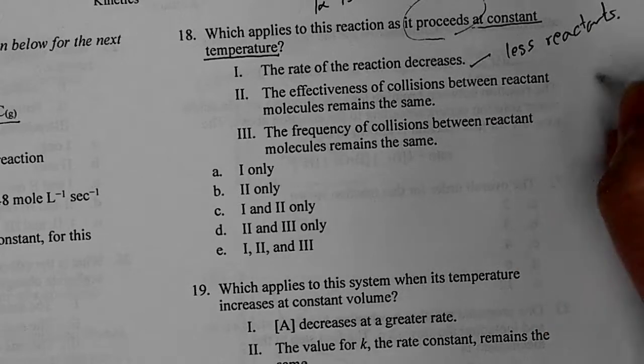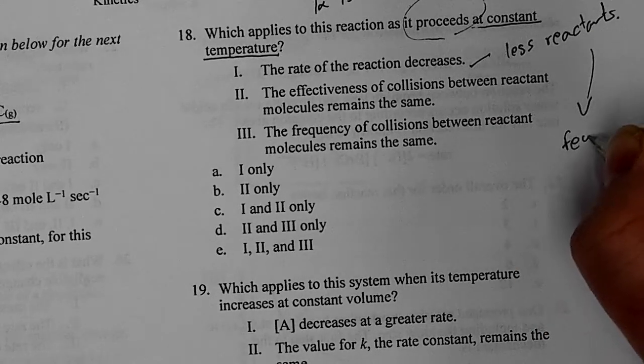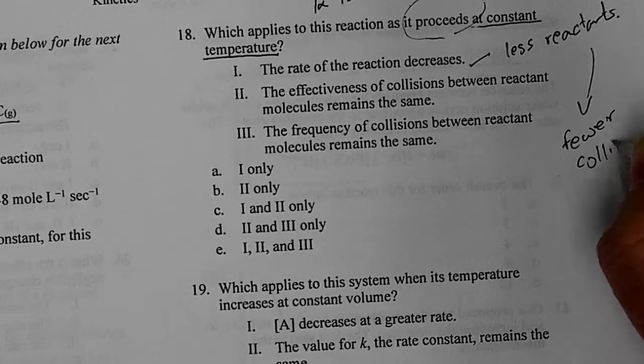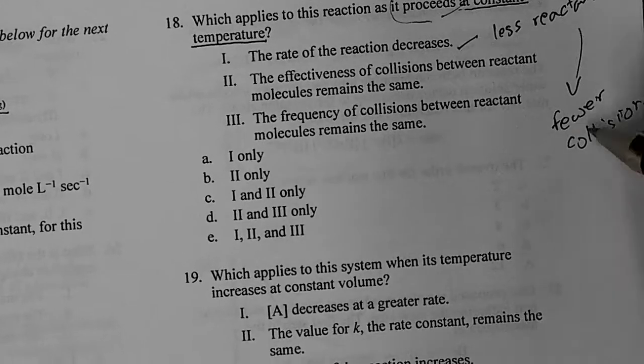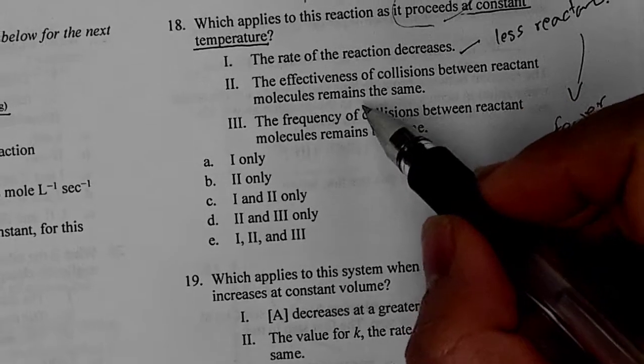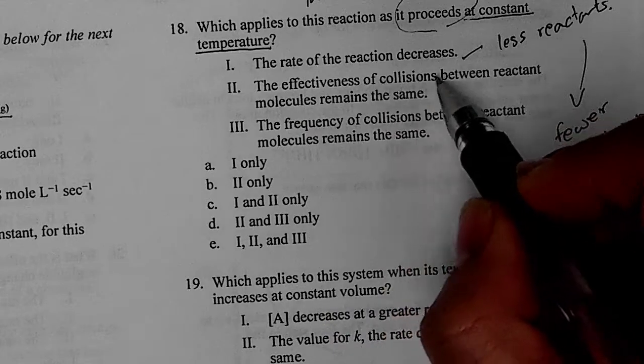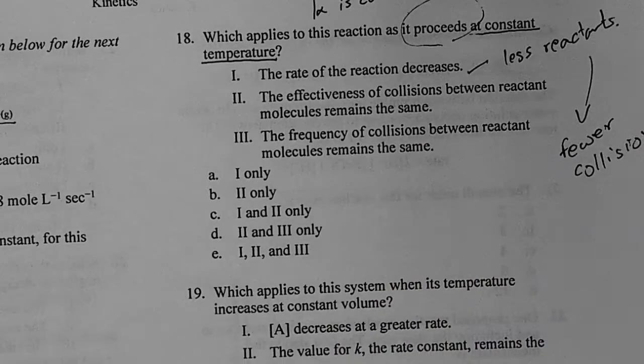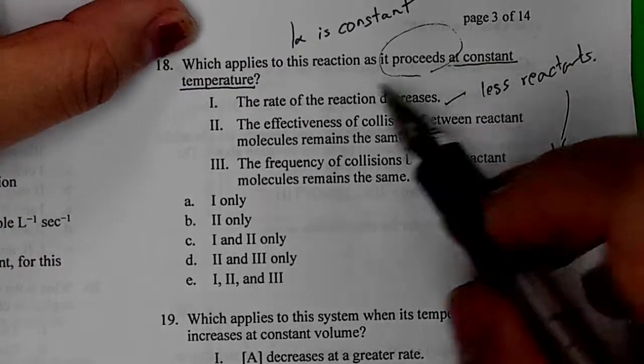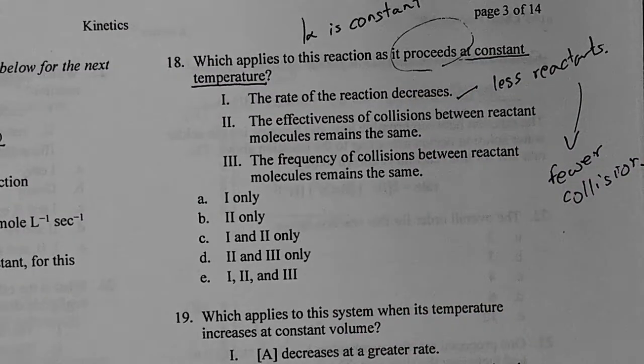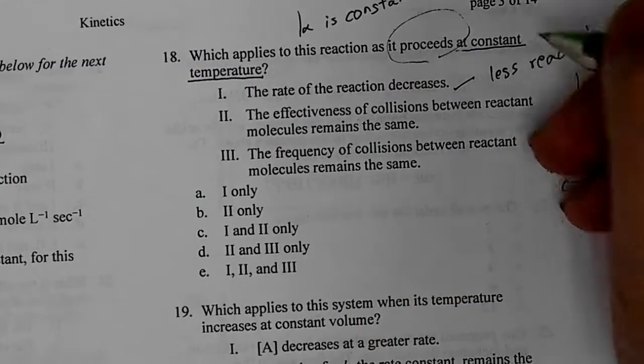Less reactant means fewer collisions. That is true, but this one is not talking about the number of collisions. It is saying the effectiveness of collisions between reactant molecules. Assuming they still hit each other, what is the effectiveness when they hit? It should still be about the same because of the same temperature, same speed that they run into each other.